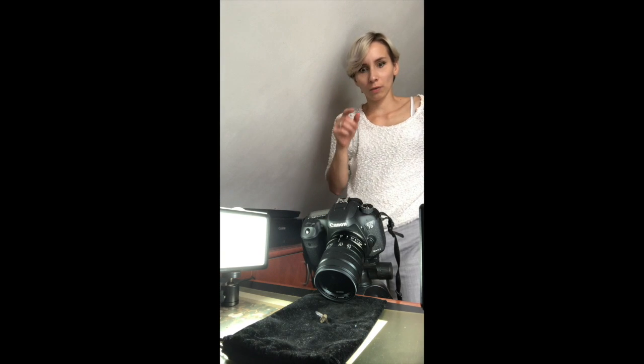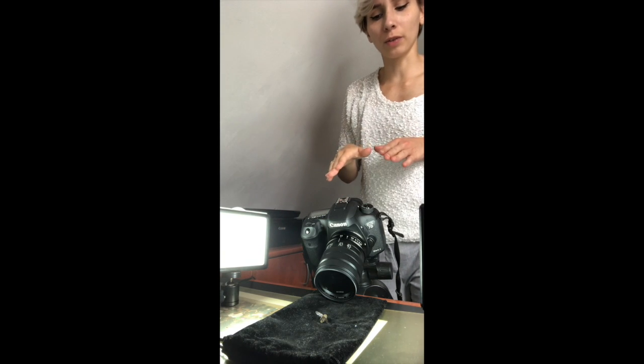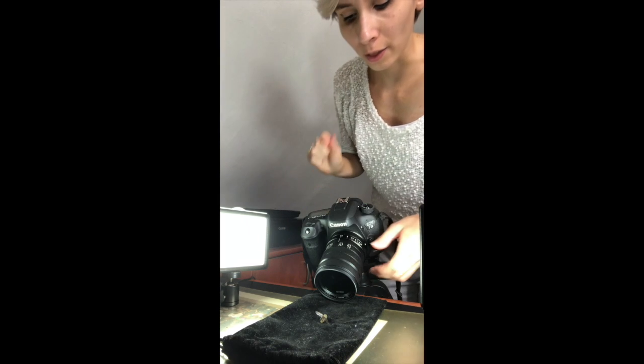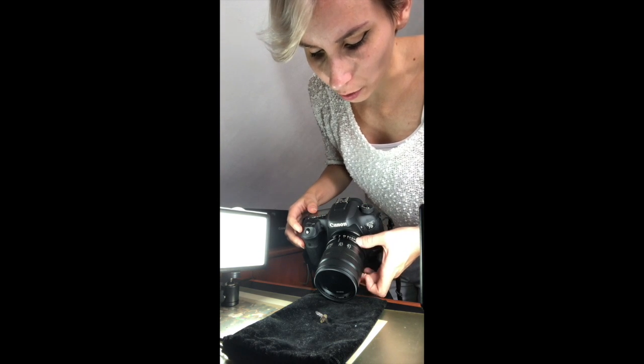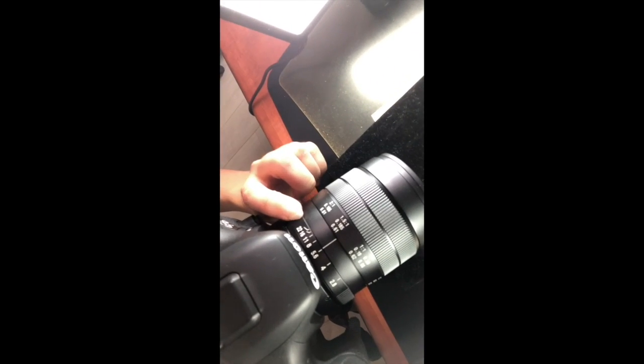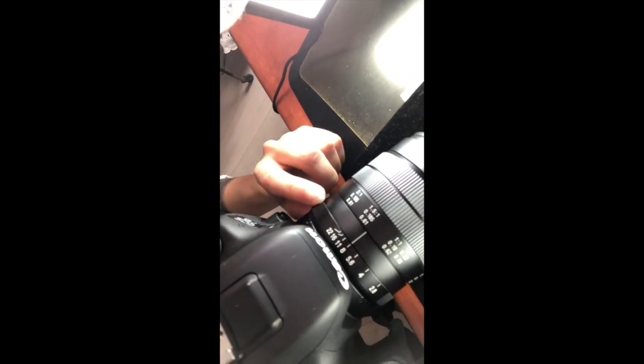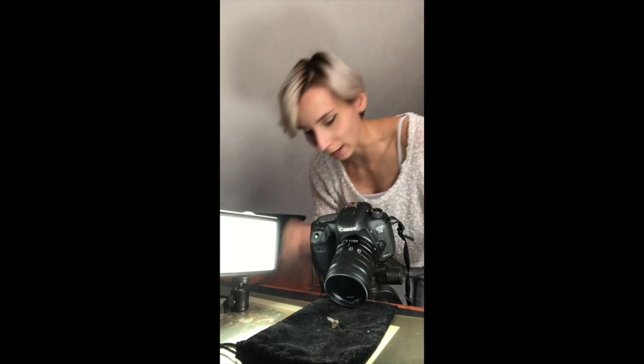I show you now when the aperture is 2.8, the low aperture number, and then I go to 8. So the aperture is more closed, so less light passes through. So I have to put high light to have more light. So I increase the light.